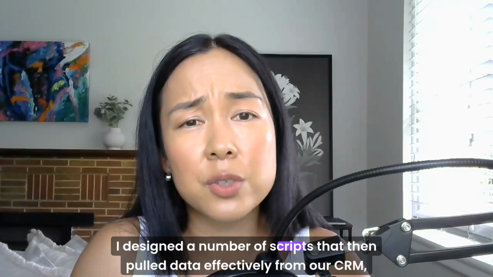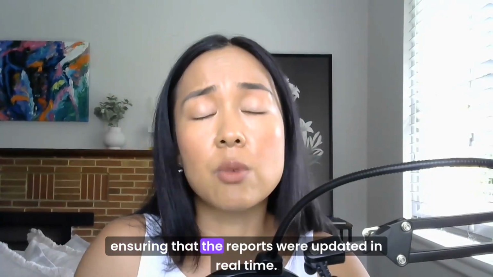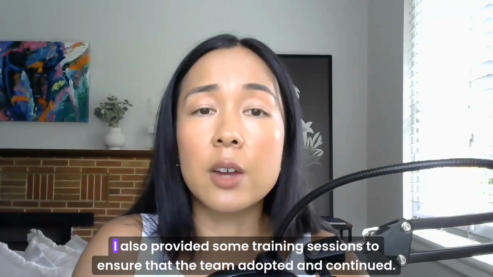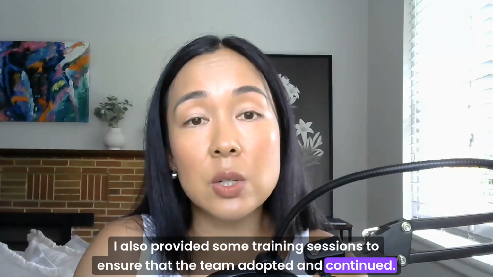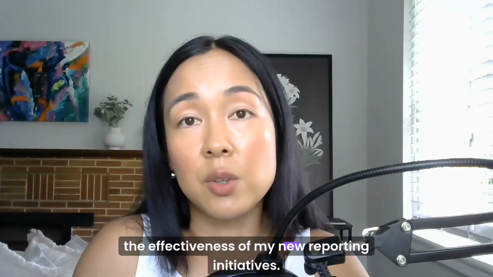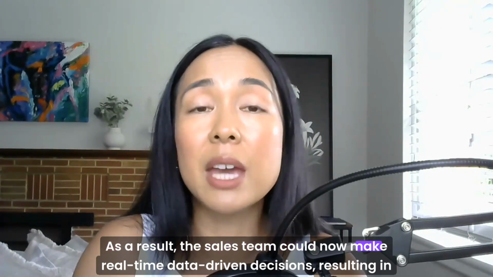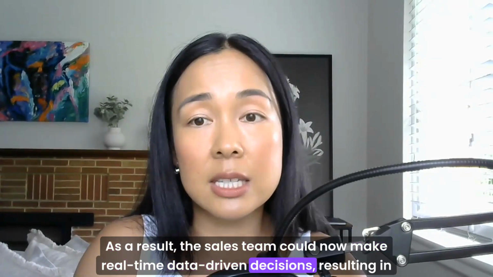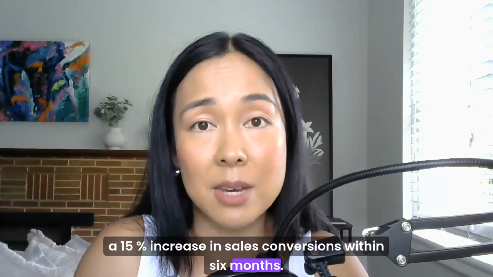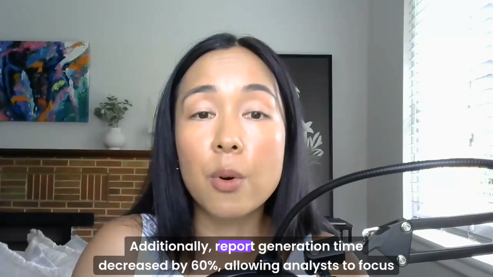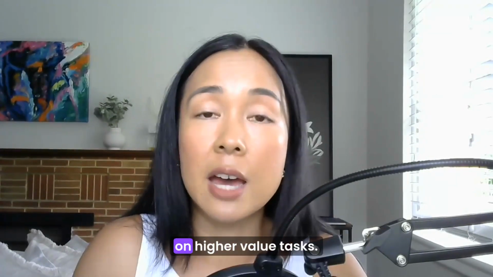I designed a number of scripts that then pulled data effectively from our CRM, ensuring that the reports were updated in real time. I also provided some training sessions to ensure that the team adopted and continued the effectiveness of my new reporting initiatives. As a result, the sales team could now make real-time data-driven decisions, resulting in a 15% increase in sales conversions within 6 months. Additionally, report generation time decreased by 60%, allowing analysts to focus on higher value tasks.